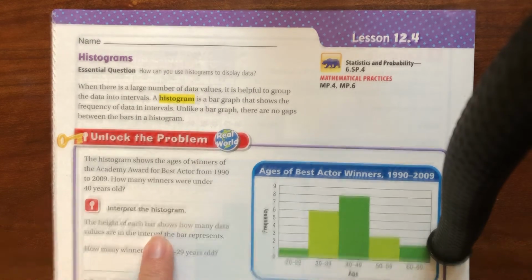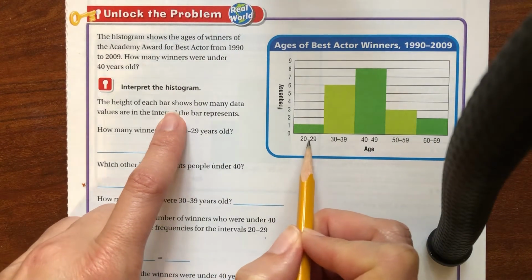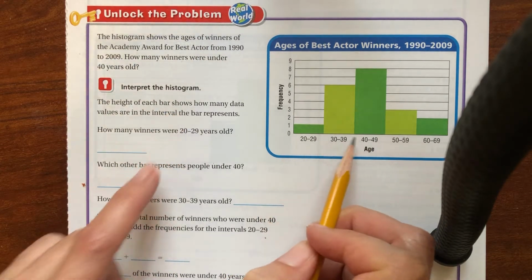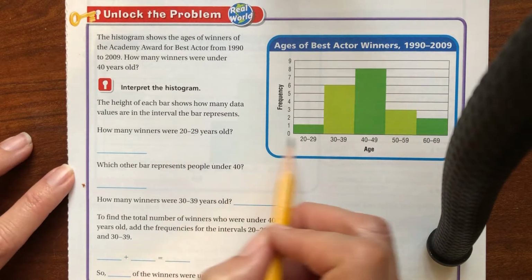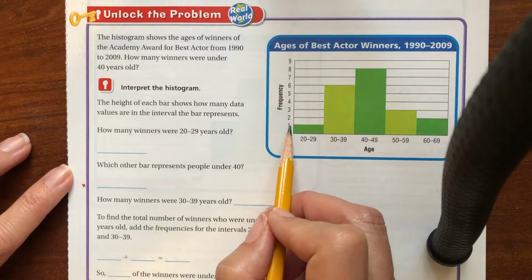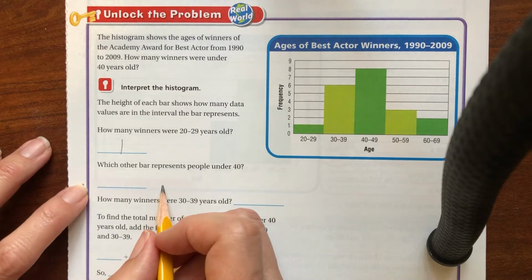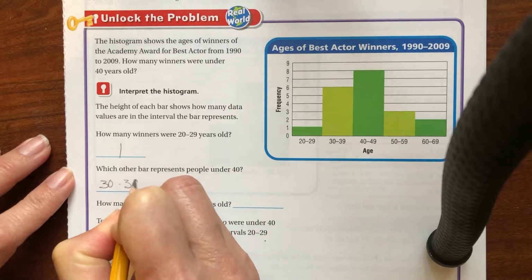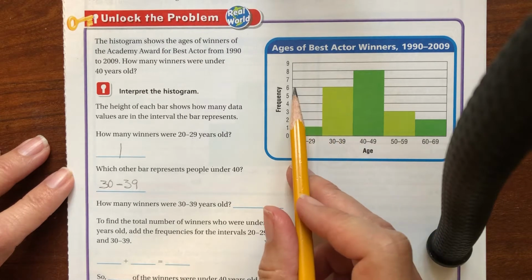So the height of each bar shows how many data values the interval represents. So these are the 20 to 29-year-olds. These are the 30 to 39-year-olds, 40 to 49, and so on. 10-year intervals there. How many winners were 20 to 29 years old? Well, it looks like one. Which other bar represents people under 40? That would be the 30 to 39-year-old bar right there. And it looks like there were 6.